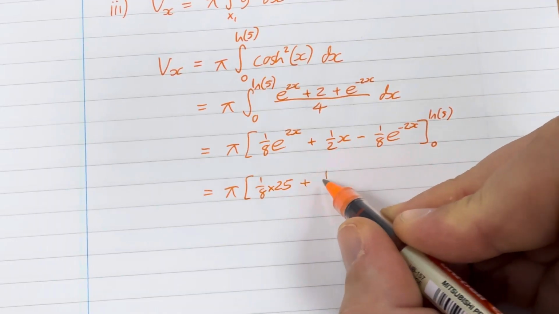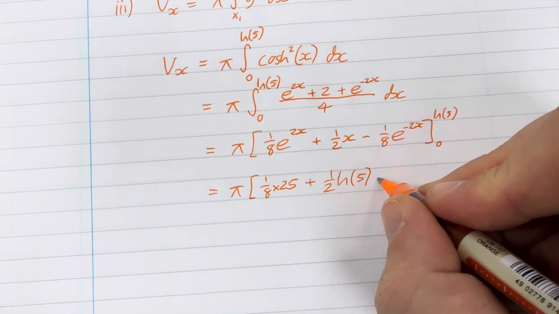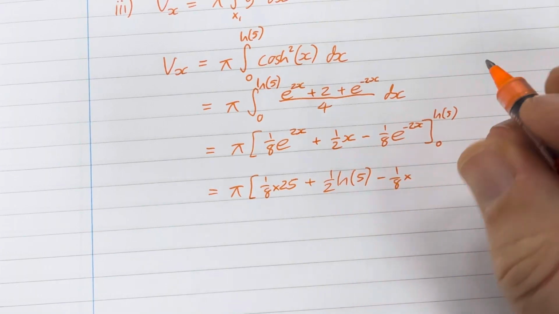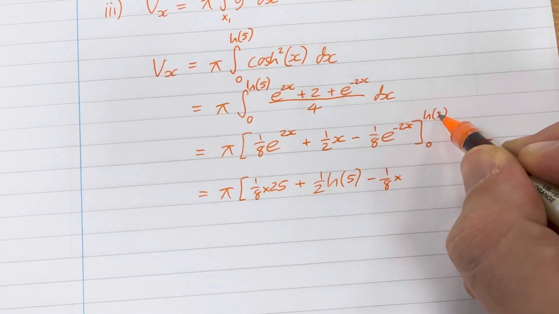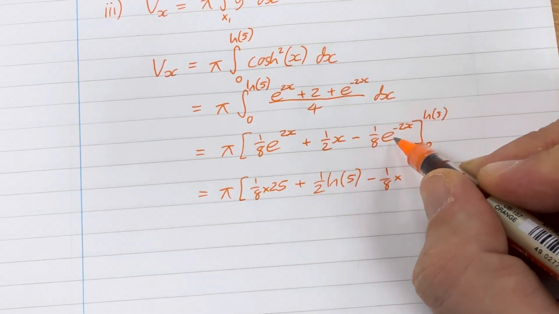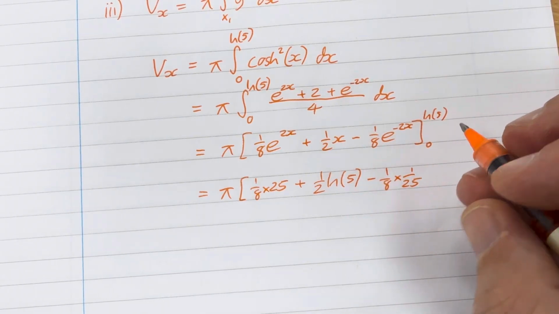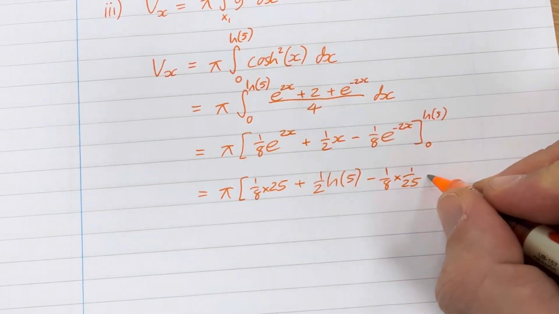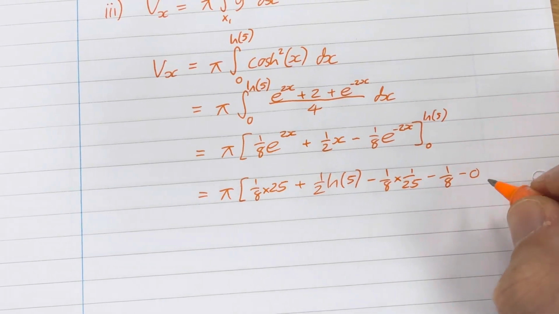And that's going to be plus a half log 5. And then I'm going to get minus an 1/8 times, and then this time the minus 2 will come in as a power. So it's going to be log of a 25th. And then e to the log will cancel. So that's times a 25th. And then plugging in 0, I'm going to get minus an 1/8 minus 0. And then minus an 1/8.